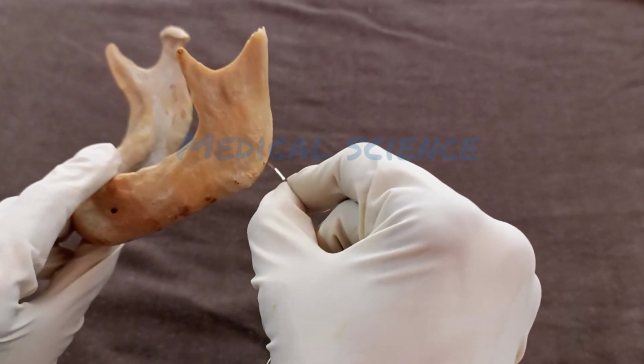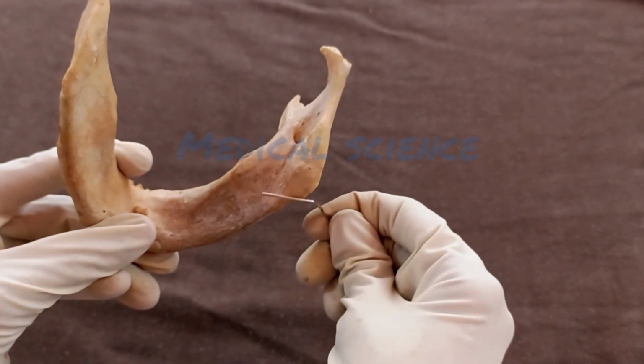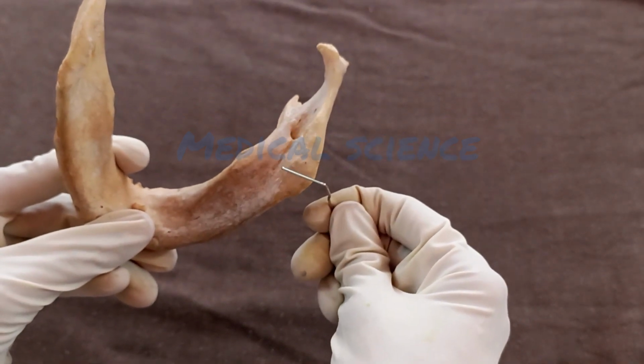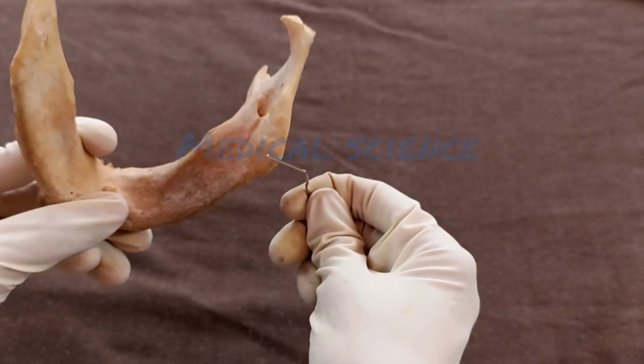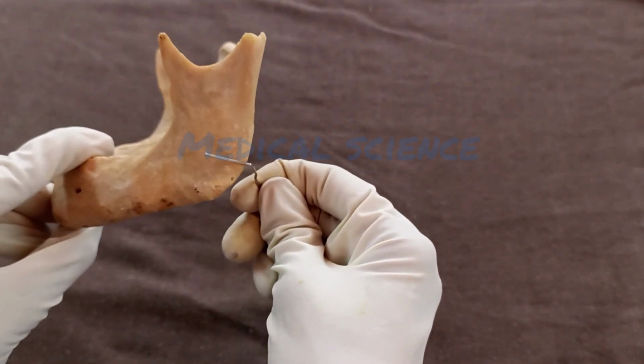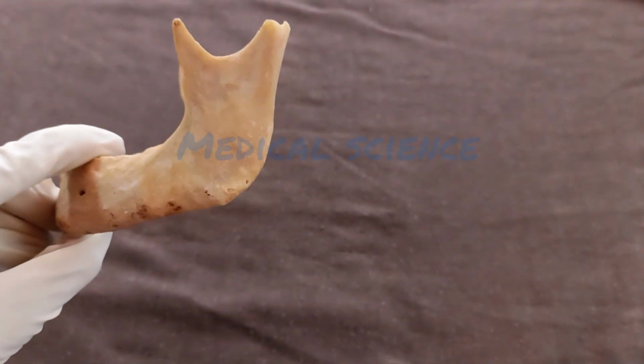Now come to the angle of mandible. The bend you could see here is called the angle of mandible. It is present at the junction of the lower border and the posterior border, and it is around 110 to 115 degree in adult, but in newborn child it is around 140 degree.